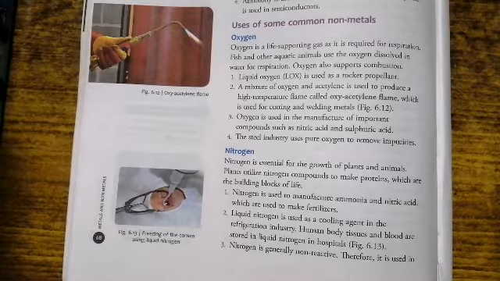Number three, oxygen is used in the manufacture of important compounds such as nitric acid and sulfuric acid. And number four, the steel industry uses pure oxygen to remove impurities.